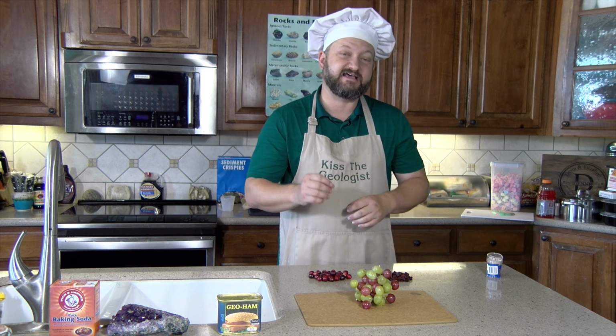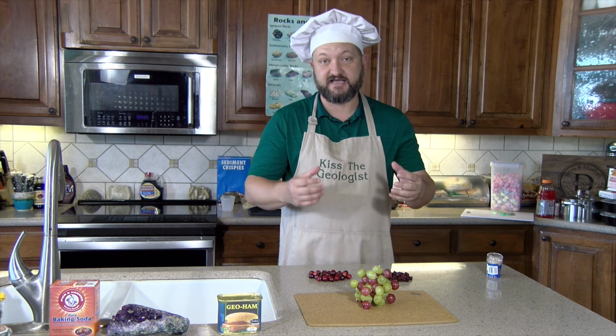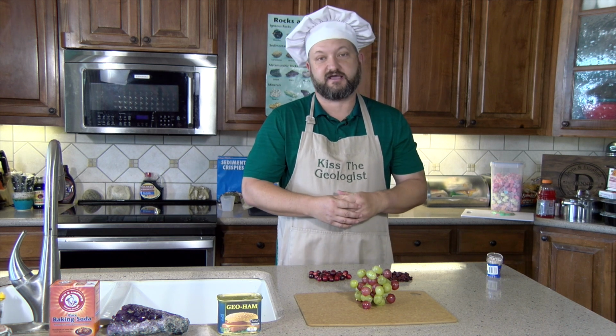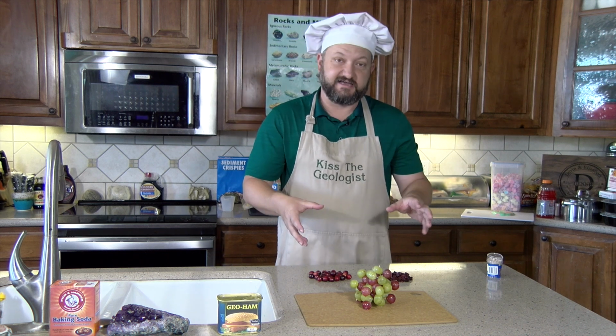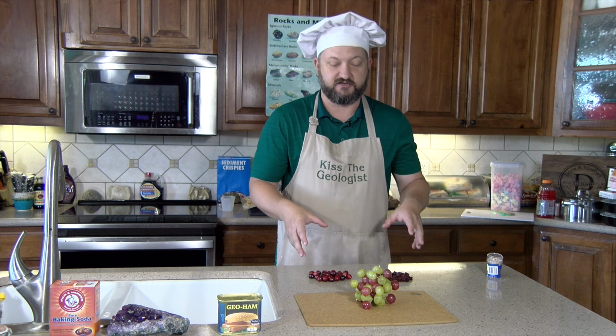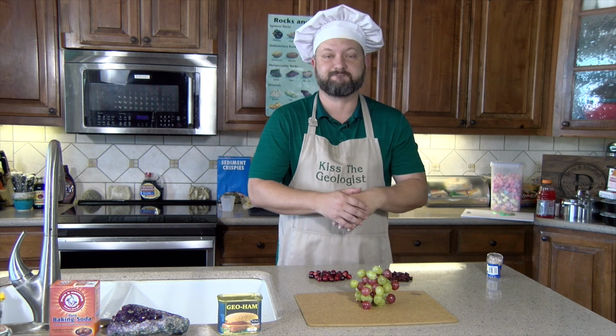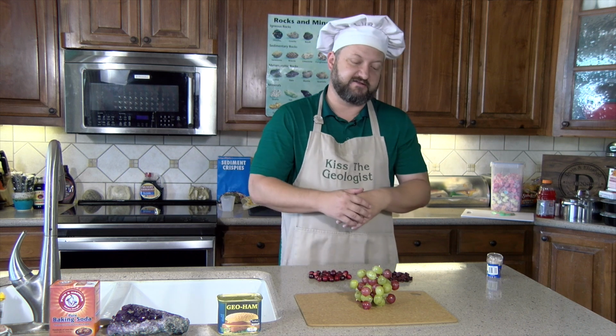And one of the main techniques that scientists use to understand this is called radiometric age dating. It's based on the radioactive decay of certain elements. In order to demonstrate that, I've gathered some things here in the kitchen. We've got several colors worth of grapes here and some cranberries. I have built an atom.